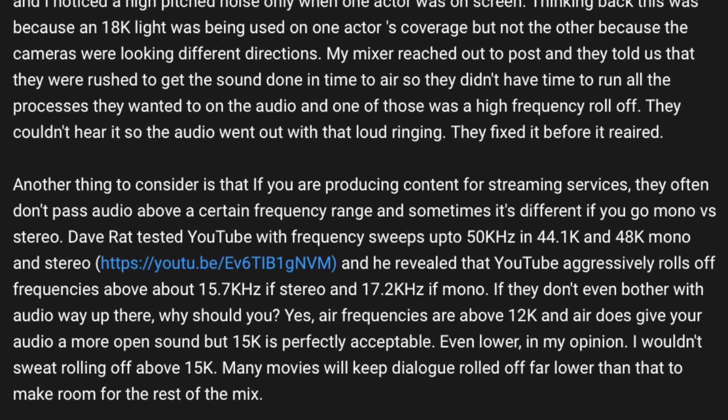Another thing to consider is that if you are producing content for streaming services, they often don't pass audio above a certain frequency range, and sometimes it's different if you go mono versus stereo. Dave Rat tested YouTube with frequency sweeps up to 50 kHz in 44.1 and 48 kHz mono and stereo, and he revealed that YouTube aggressively rolls off frequencies above about 15.7 kHz if stereo and 17.2 kHz if mono. If they don't even bother with audio way up there, why should you?